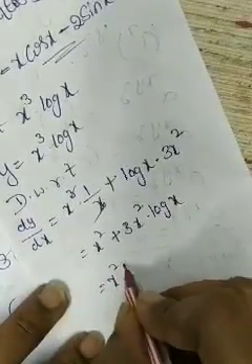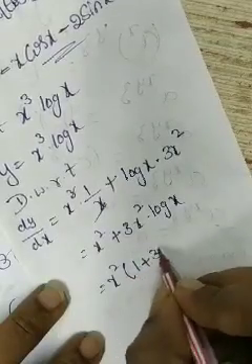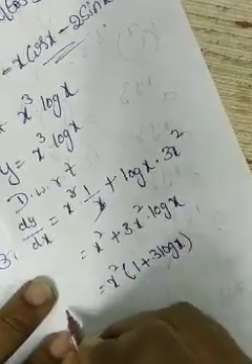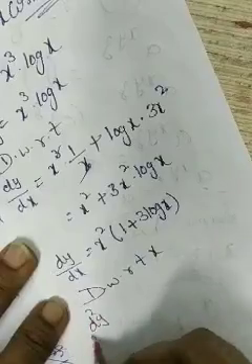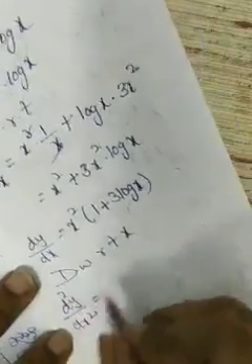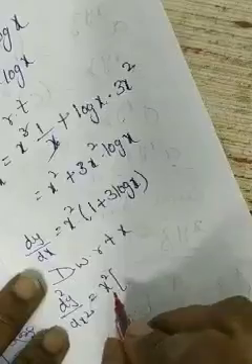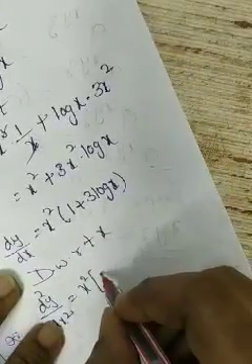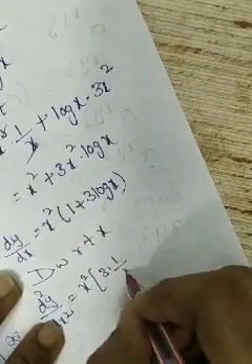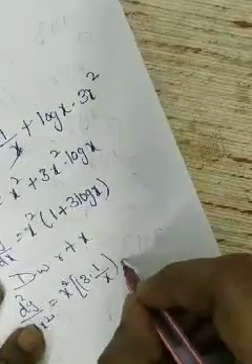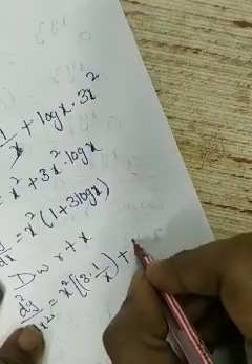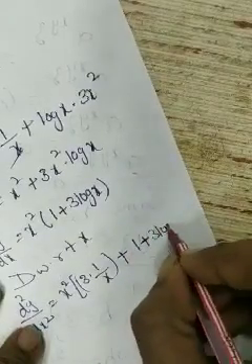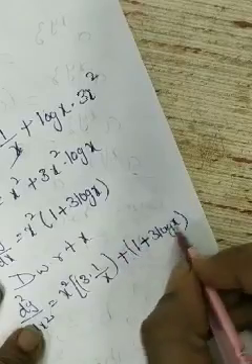We can take x square into 1 plus 3 log x as the left term. Again you differentiate it, use the product rule. Differentiate with respect to x. It becomes d square y by dx square equals, keep the x square as it is. 1 derivative is 0, 3 into log x derivative is 1 by x, plus now keep 1 plus 3 log x as it is.